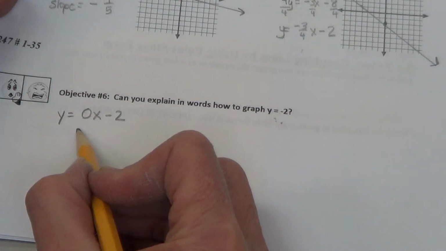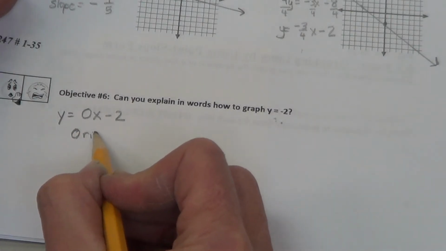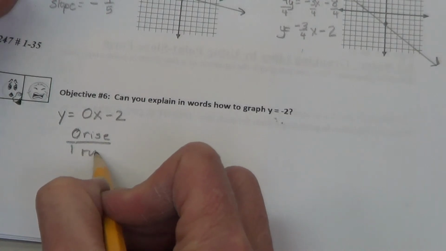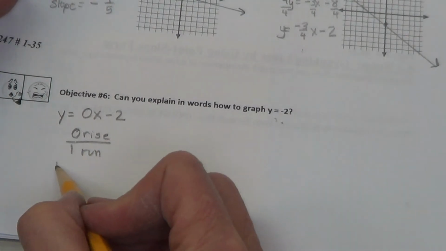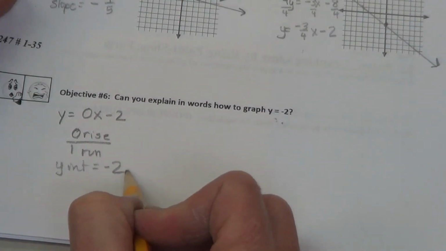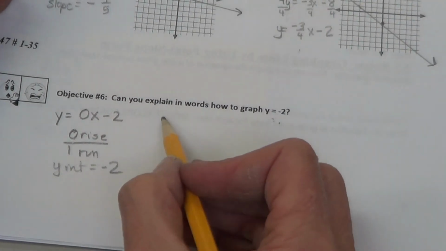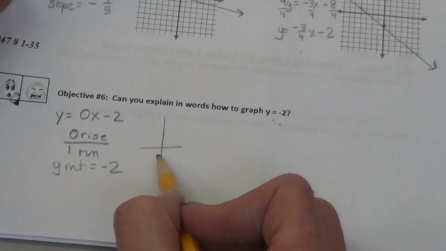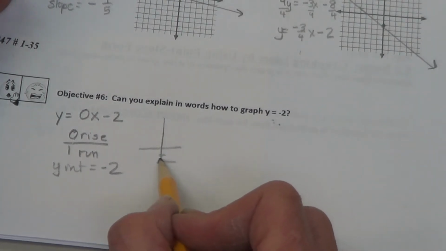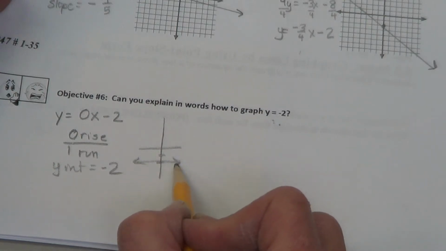So we have 0 rise over 1 run, and the y-intercept equals negative 2. So when you come up to negative 2, you don't rise at all, you just run. So you get a line like that.